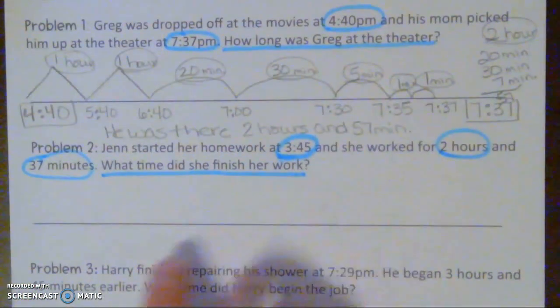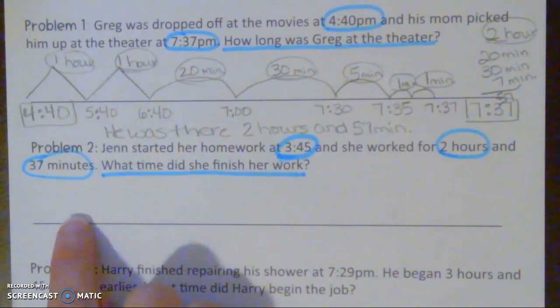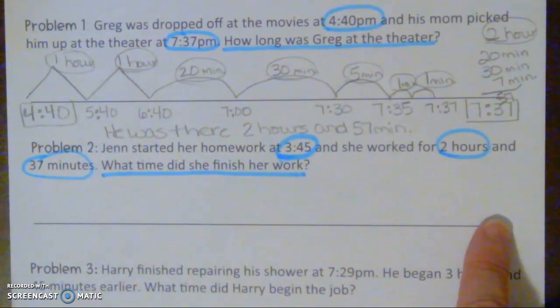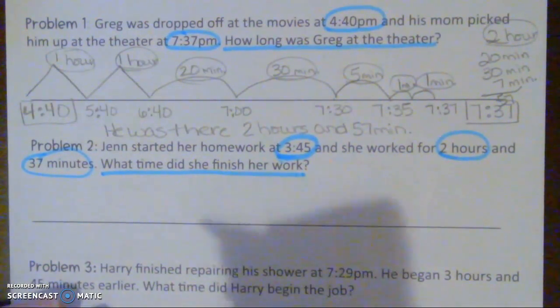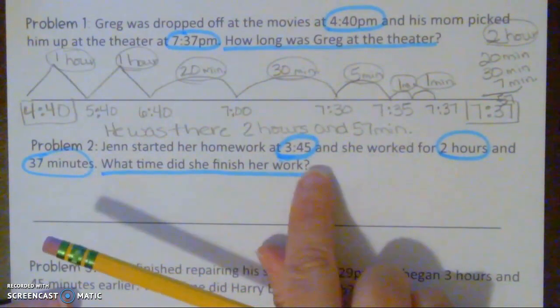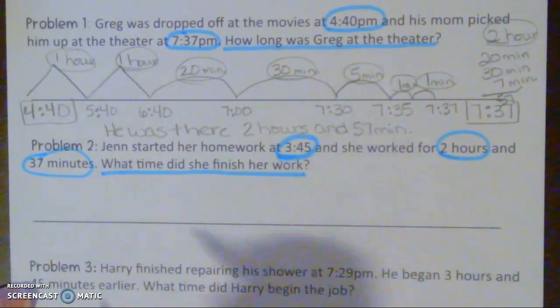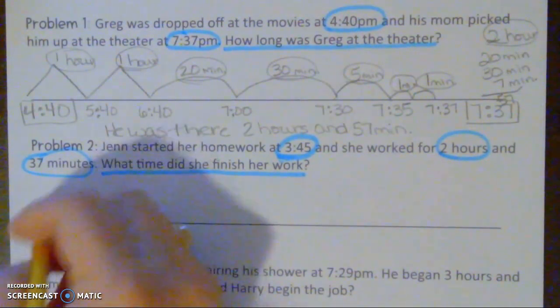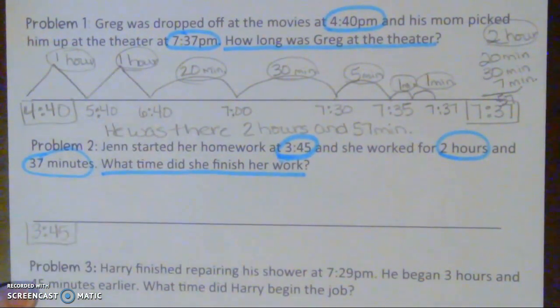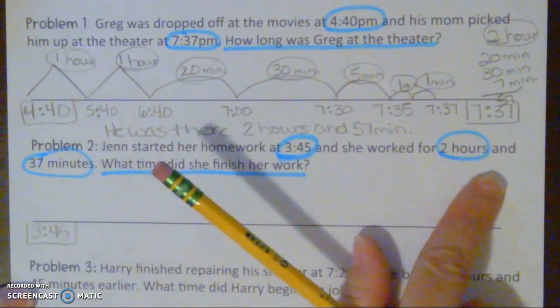But we're going to use our number line the same way. We're going to draw a number line. So if you didn't print this off, draw number 2 and draw a straight line going across your journal. All right, we do know the start time. So the start time was 3:45. So 3:45 is going to go at the beginning of our number line. That's our start time. And this time we know how much time went by.